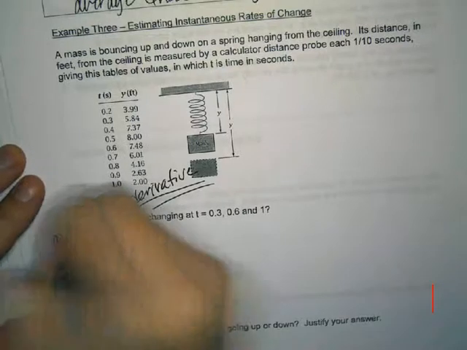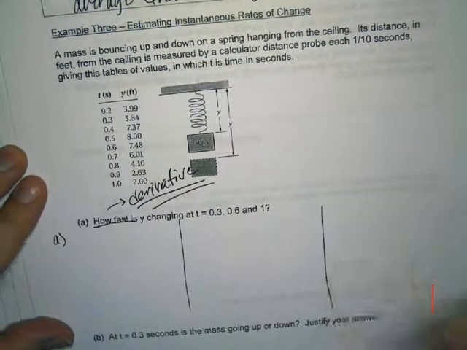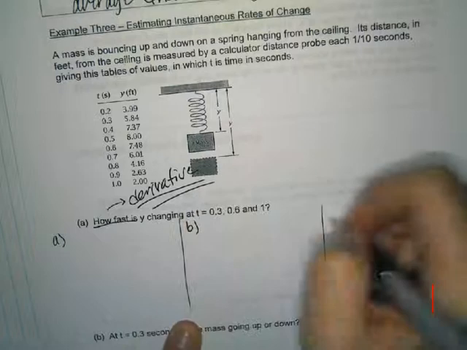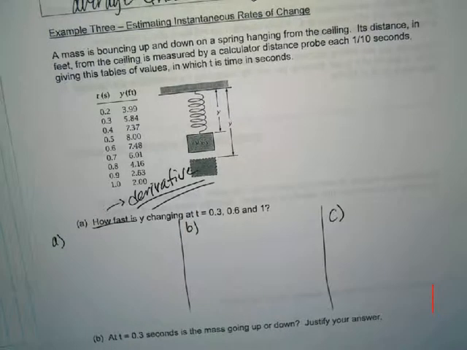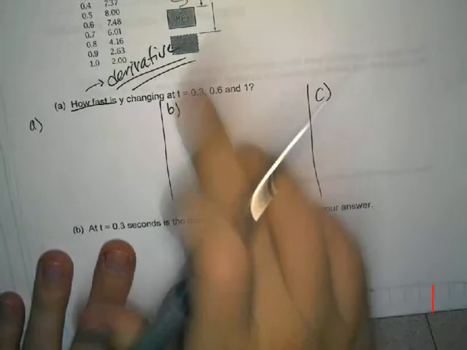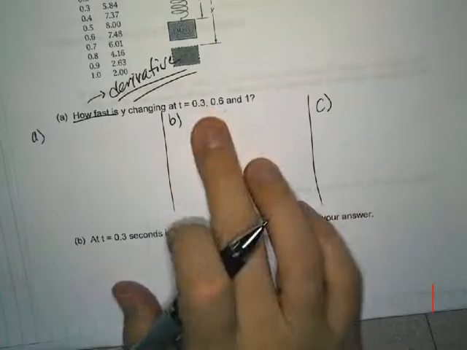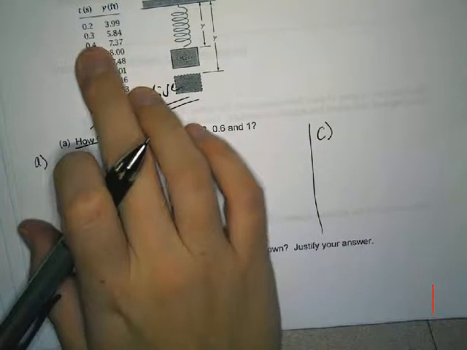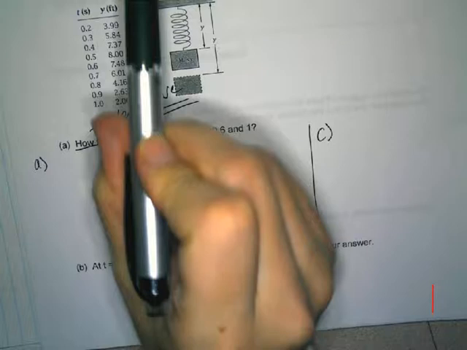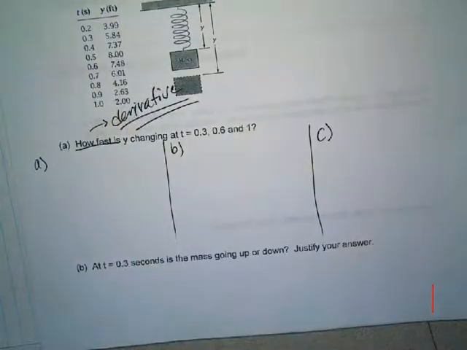So now 5.84 minus what? Yeah, 5.84 minus 7.37. You're still subtracting your y values, but now you're using two different y's and x's. So 0.3 and 0.4. What is this average rate of change? Brendan again, and then we'll double check. 15.3.